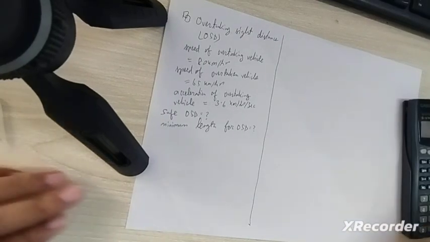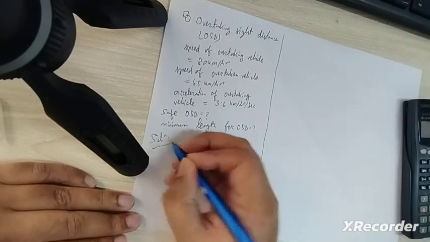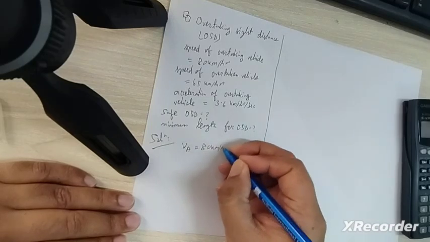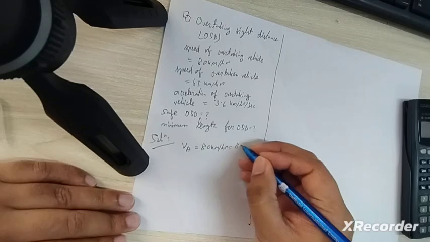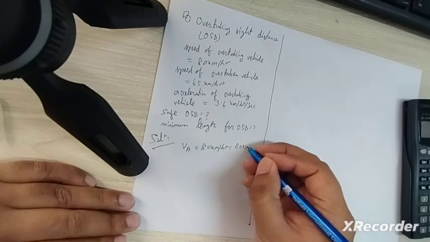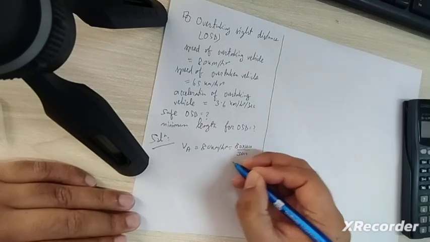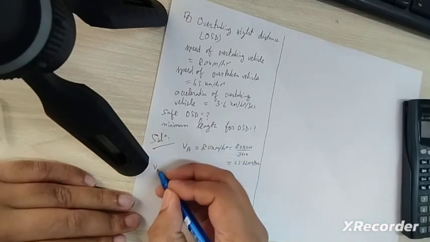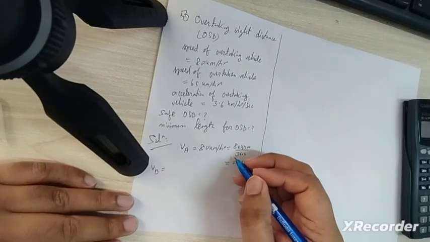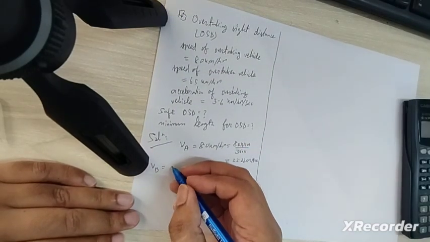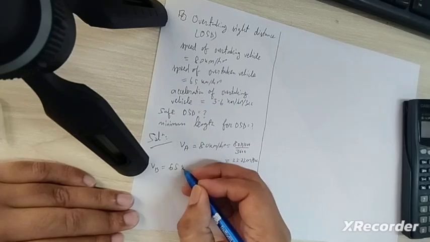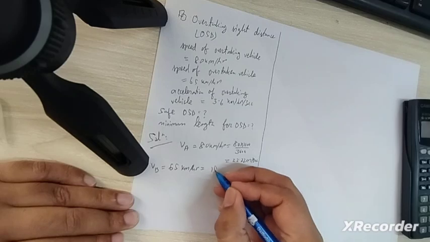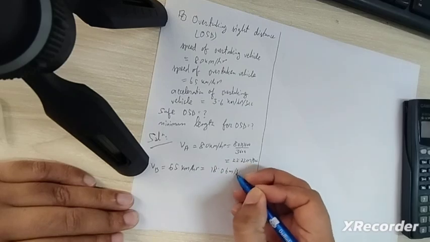So firstly, as given, VA is the overtaking vehicle speed, that is 80 kilometer per hour. If we convert 80 kilometer per hour to meter per second, multiplying with 1000 divided by 3600 gives us 22.2 meter per second. VB is the speed of the overtaken vehicle, given as 65 kilometer per hour. Converted to meter per second, it gives 18.06 meter per second.